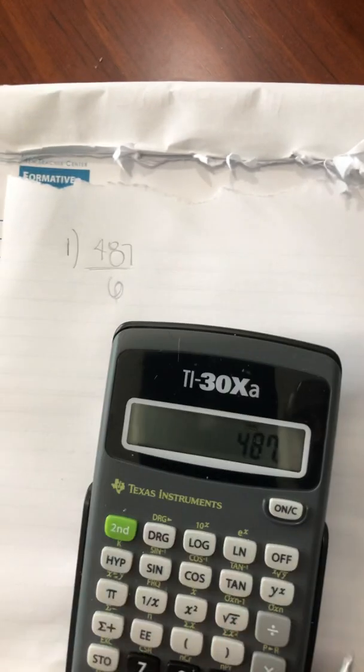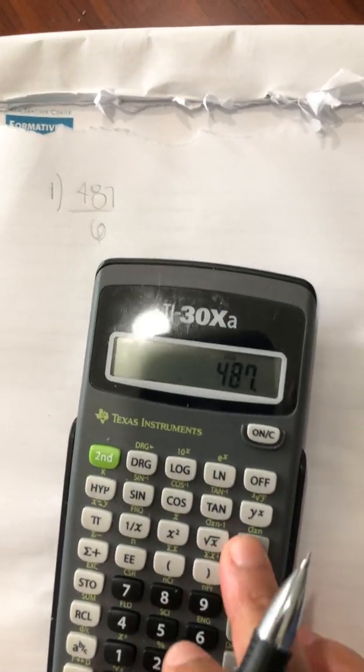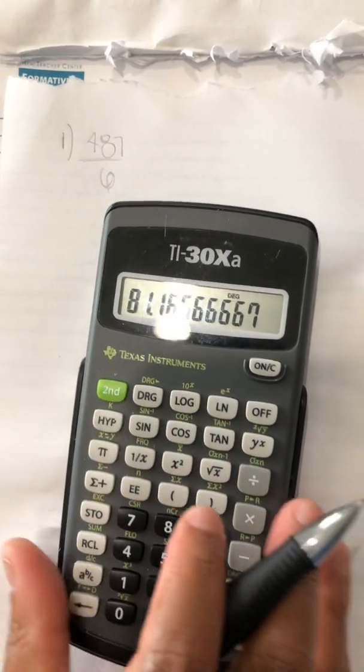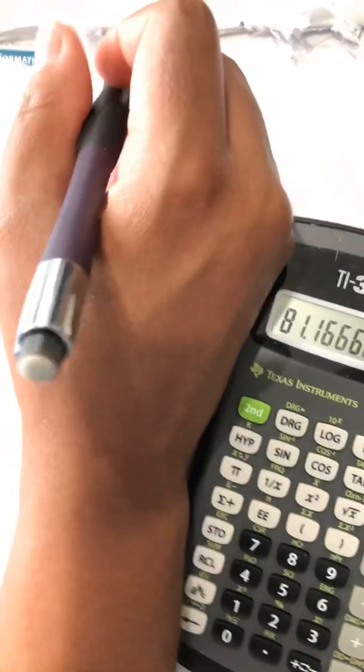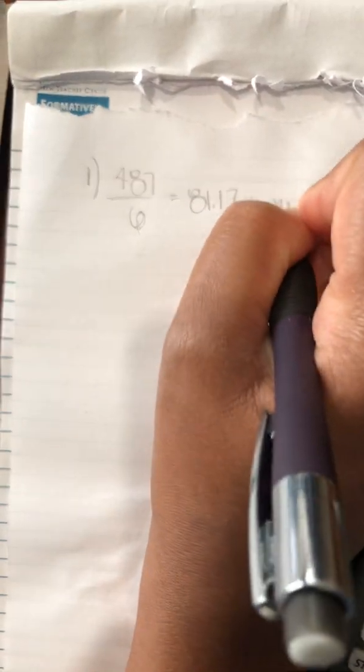So 487 divided by 6 gives me 81.16. Well, it's 17 actually. So I'm going to write 81.17, and that is my mean.